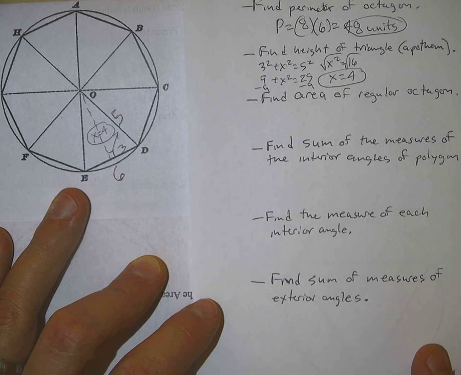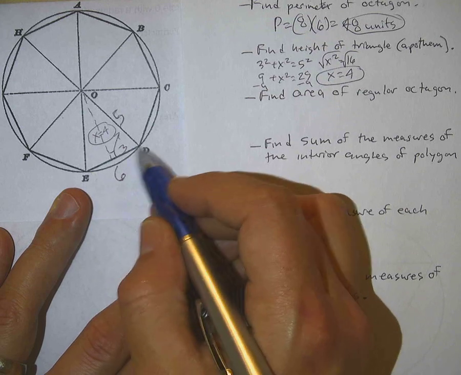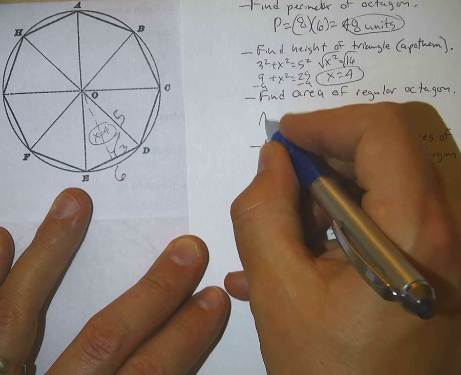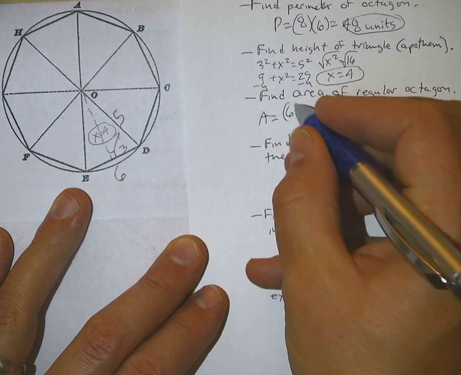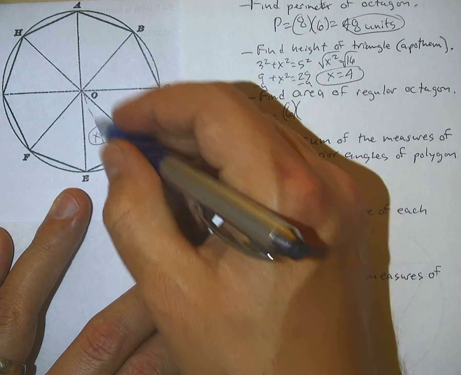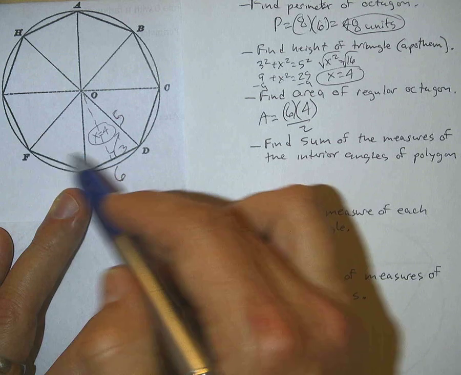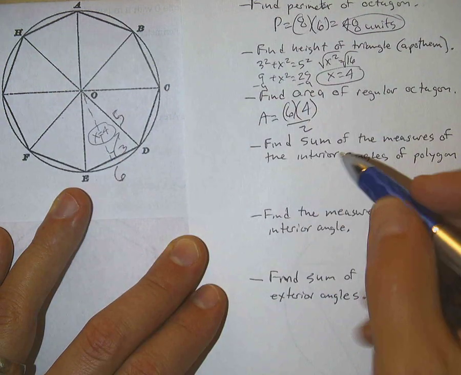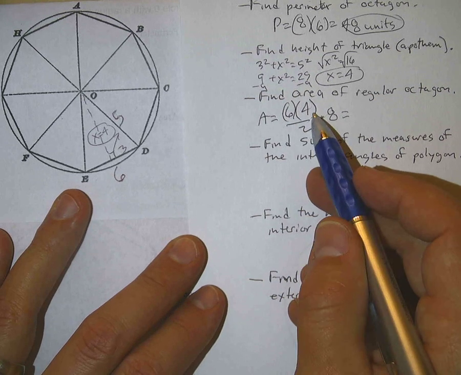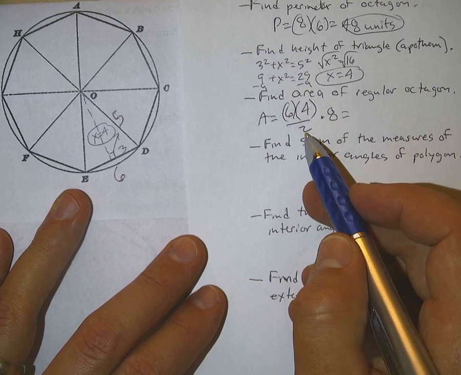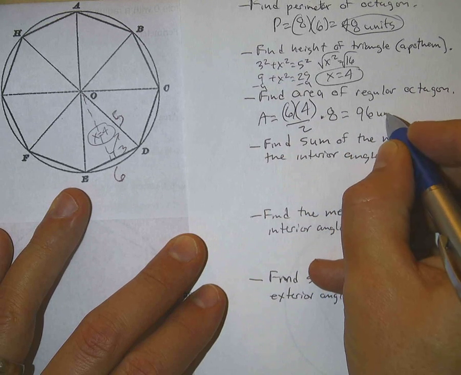Now we want to find the area of the regular octagon. So I'm going to scroll this up a little bit. To get the area, I take the base times height divided by 2 of this triangle. So I take 6, which is the base, times the height or the apothem, which is 4, divided by 2. Then there are a total of 8 triangles, so I multiply that by 8. So 6 times 4 is 24, divided by 2 is 12. 12 times 8 is 96 square units.